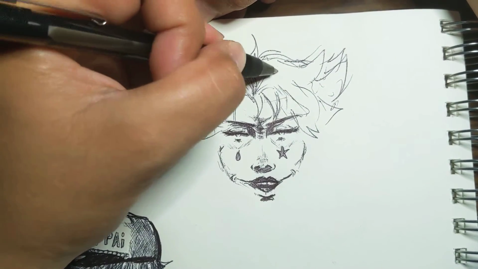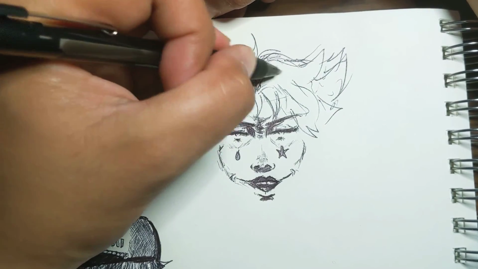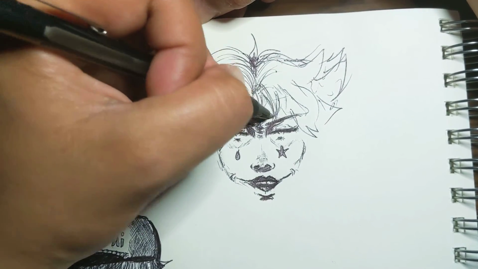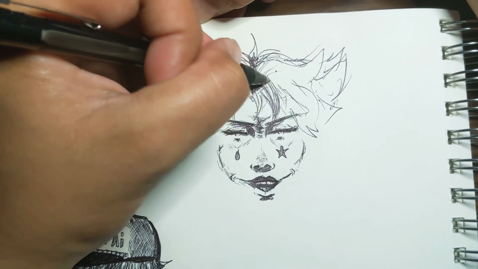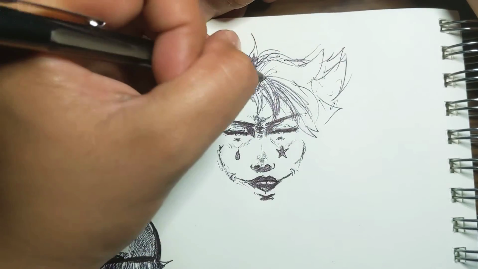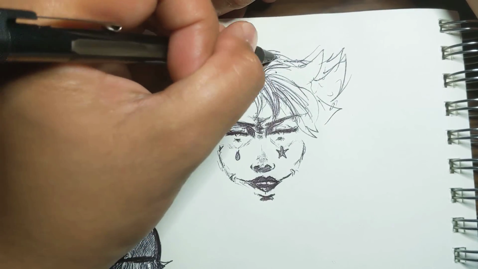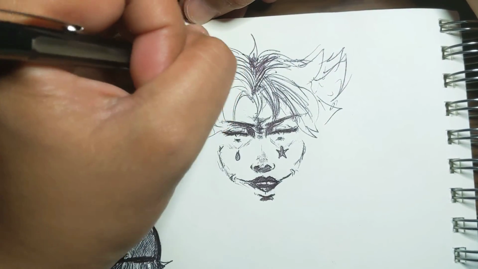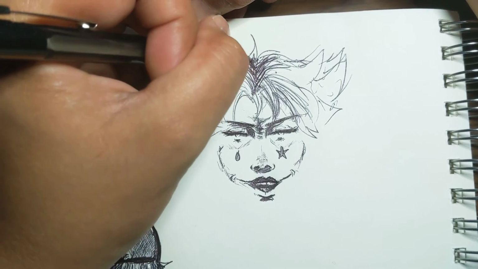There's a fly flying around me. I don't know if the mic's picked up on its wings, but it's curious about this drawing, I guess. There we go. We're coming in here. Make it really dark here where the hair splits.